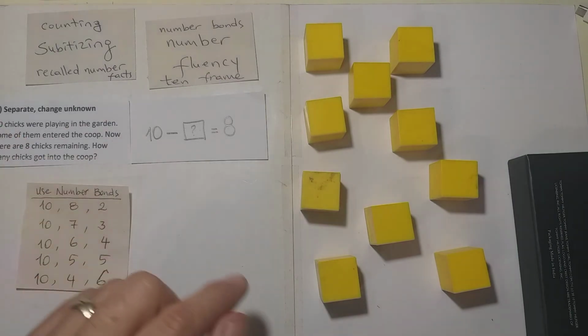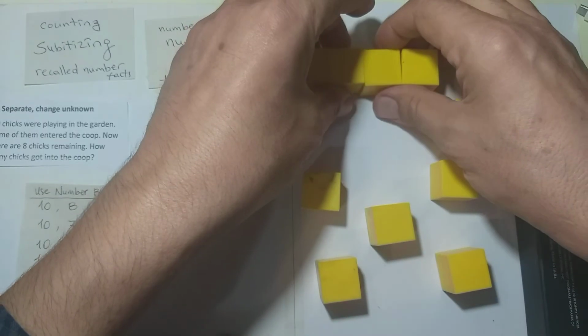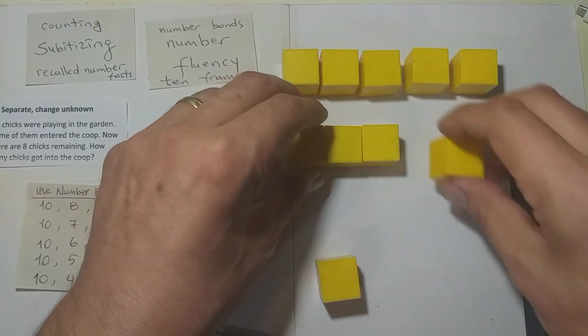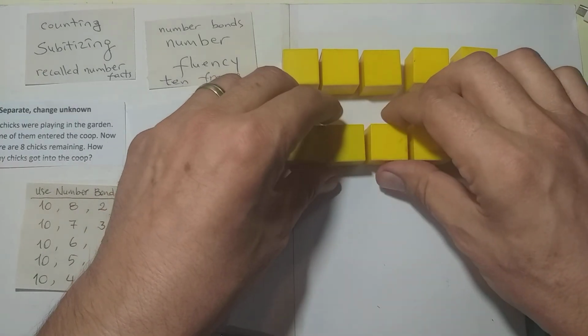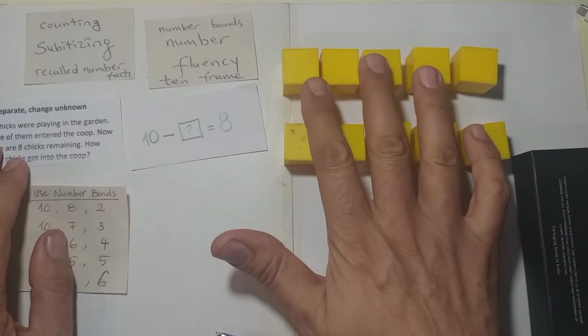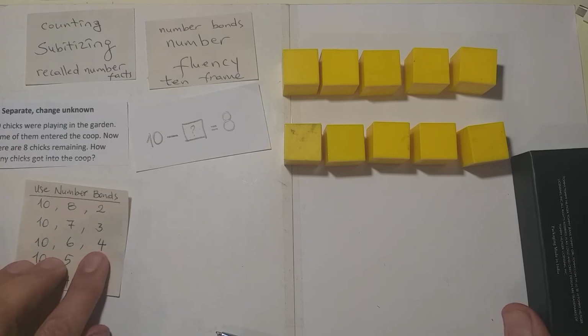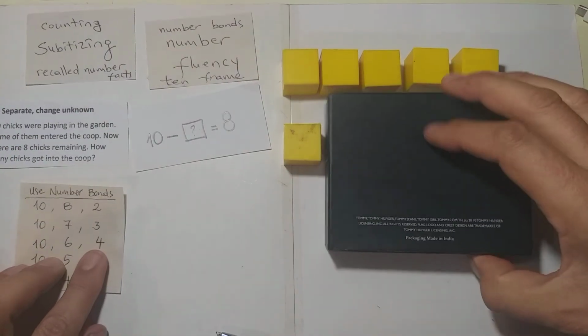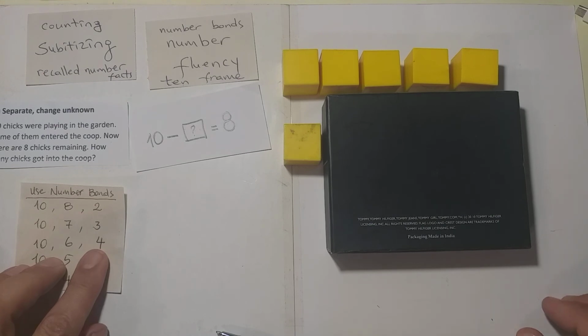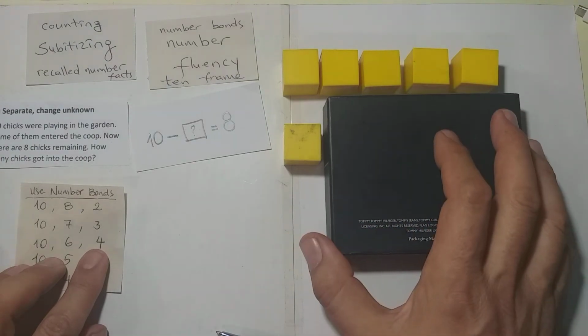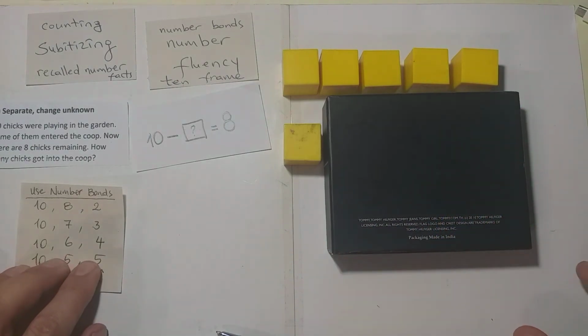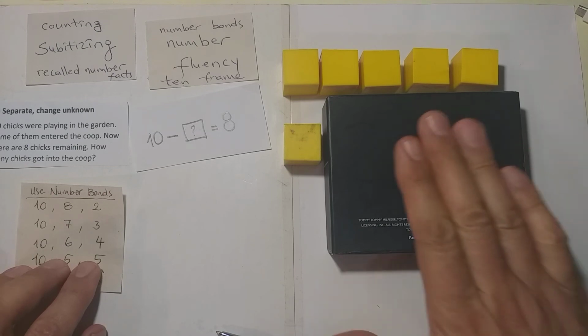We have 10 chicks. We can use a 10 frame again. In some cases, we use a 10 frame, and in some cases, we use subitizing canonical arrangements. 5 and 5. We have 10 chicks playing in the garden, and some of them got into the coop. Now there are 8 chicks remaining. Oh, sorry, 6 chicks remaining. How many chicks got into the coop?